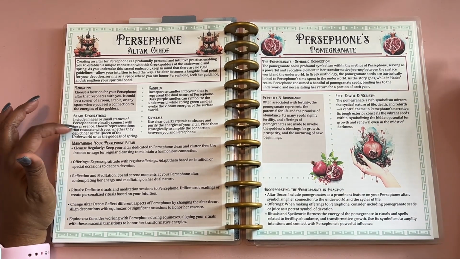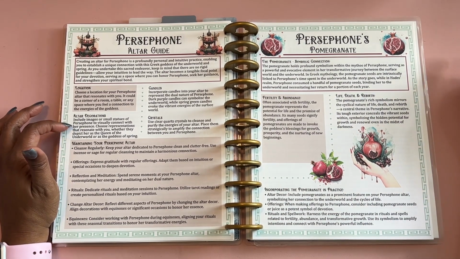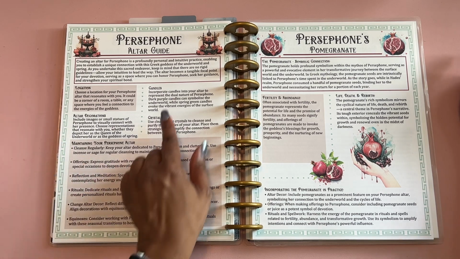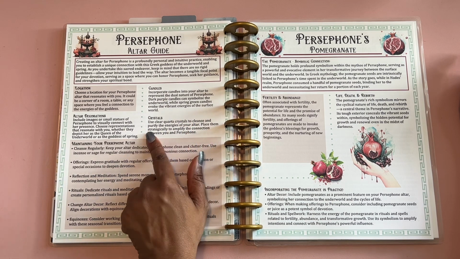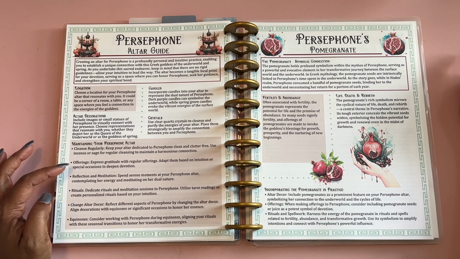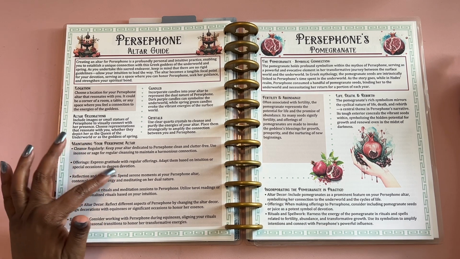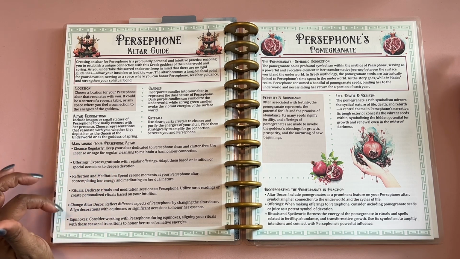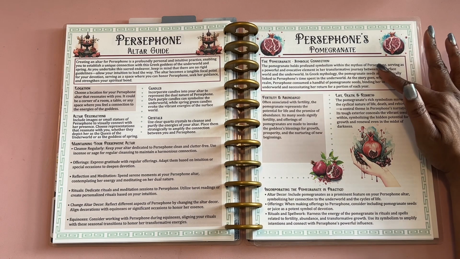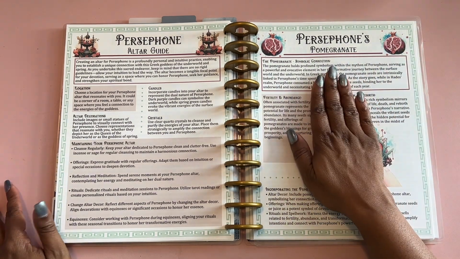Include images or small statues to visually connect with her presence. Choose representations that resonate with you. Candles, they talk about here, crystals, and maintaining your Persephone altar. Cleanse regularly, the offerings, reflection and meditation, rituals, change altar decor, equinoxes. So consider working with Persephone during the equinoxes, aligning your rituals with these seasonal transitions to honor her transformative energies, which I am doing.